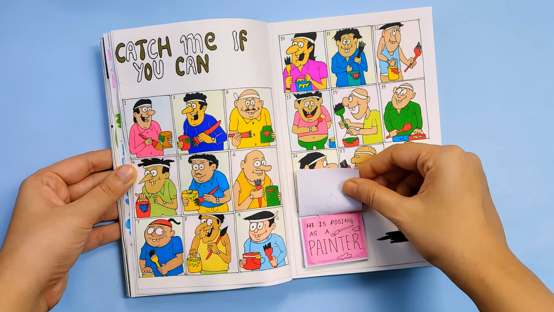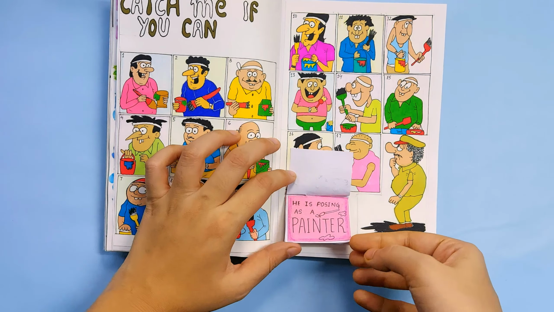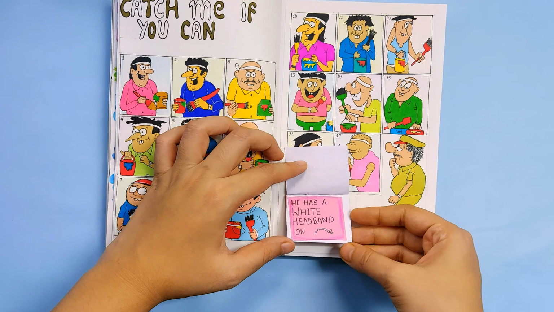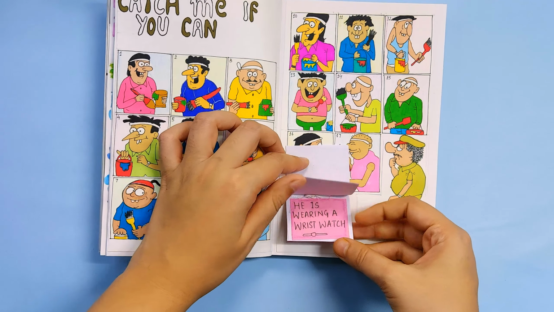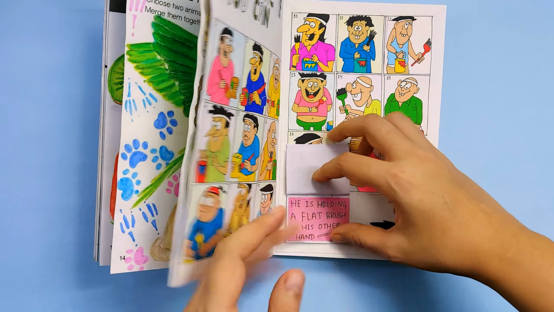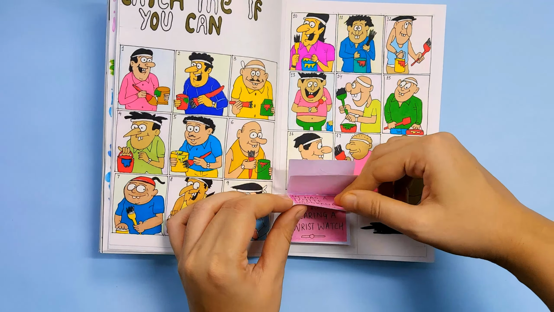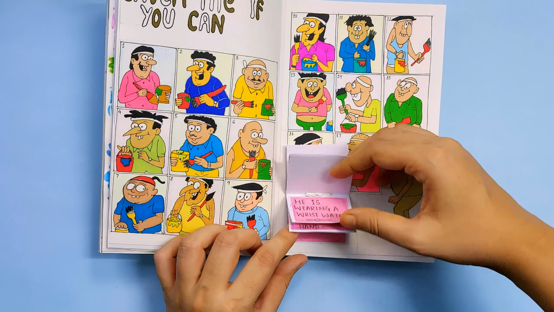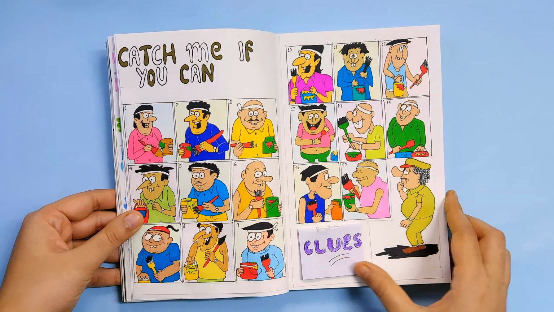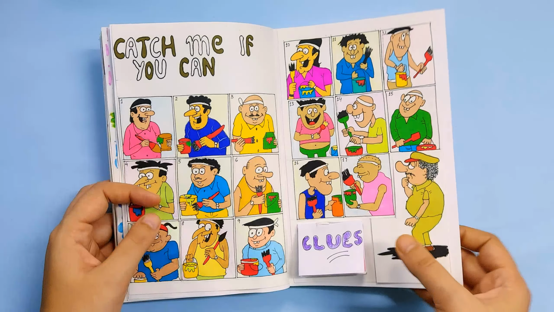I forgot to mention that I numbered these portraits from 1 to 17, and when we find the answer we can write that number on the answer page. I also left a little space for the prompt because I did not want to cover it completely. That's why I did not add glue to that part of the page, as you can see.